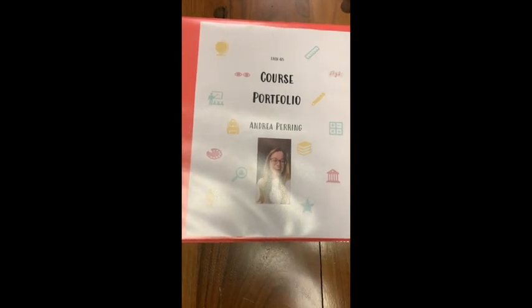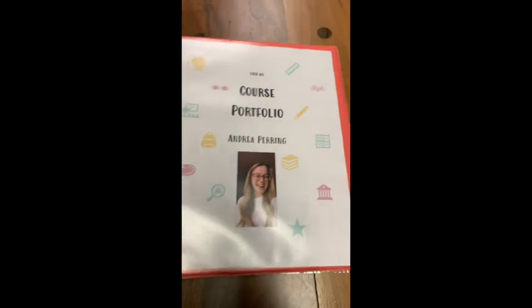All right, so this is my course portfolio for ERCH 485. Right here we have the table of contents. Every different section is bolded, as you can see. The main sections have tabs. Unfortunately, I'll show you the tabs as I go through. They were smaller than the pages.